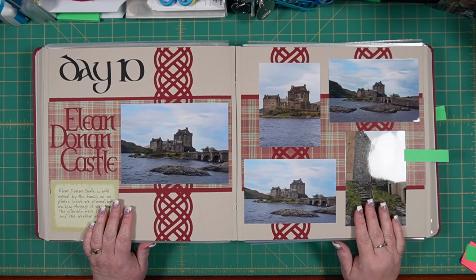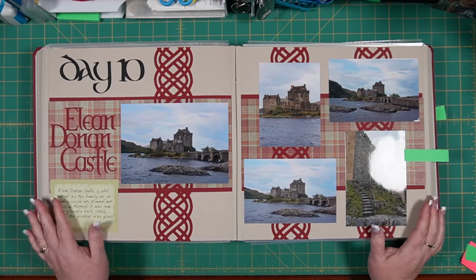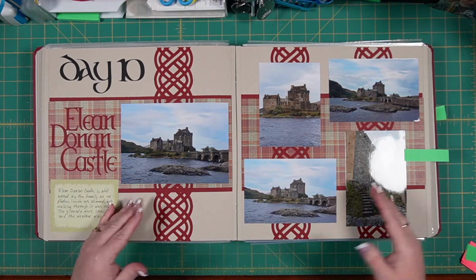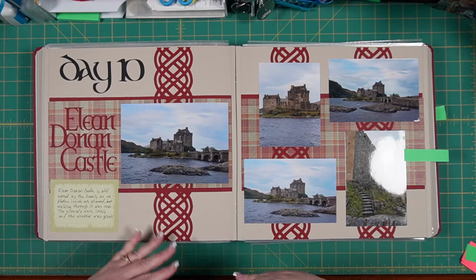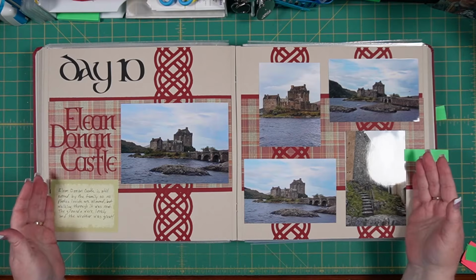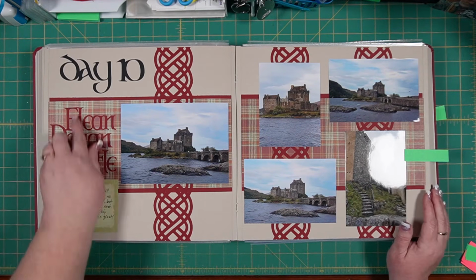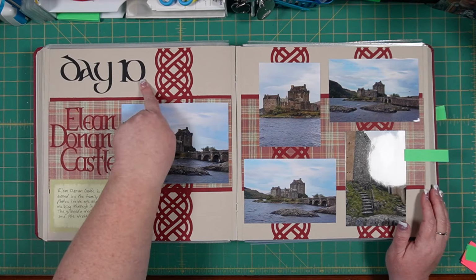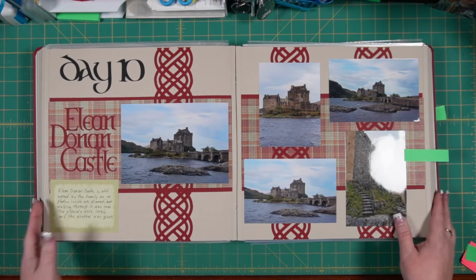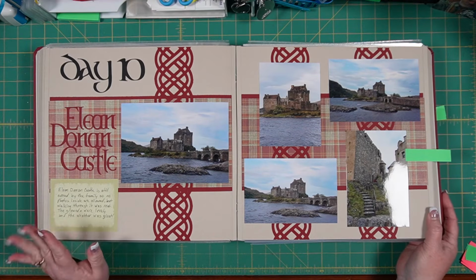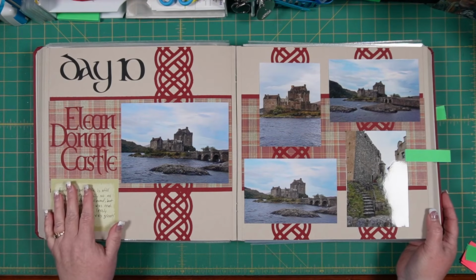This is a sample of another way to kind of mark the start of another day, or the start of another section in your album. You can see up here I have it marked that this is day 10. This is an album that I made for my sister for a trip that she took to Scotland a couple of years ago.